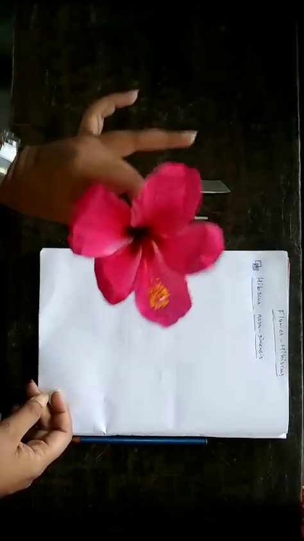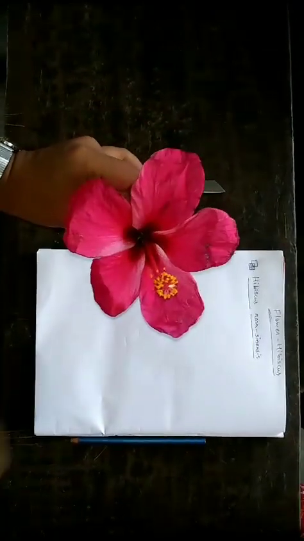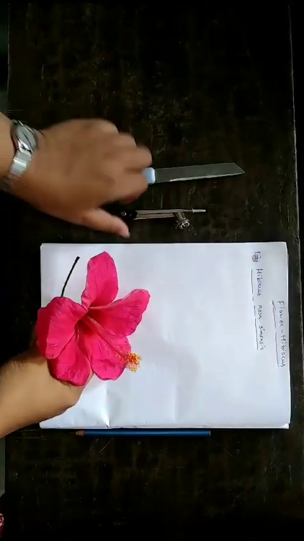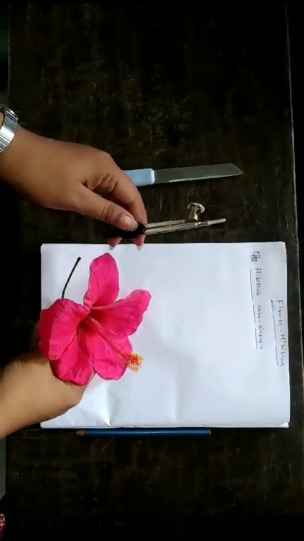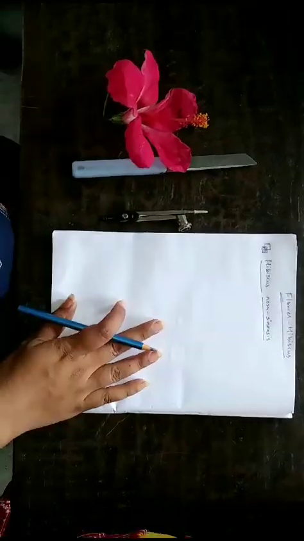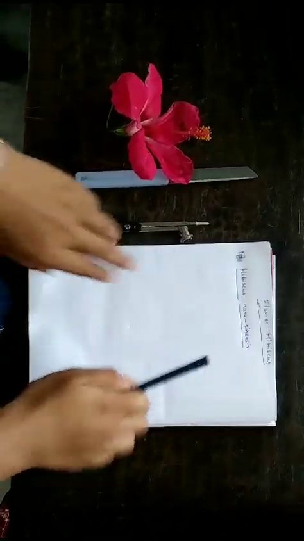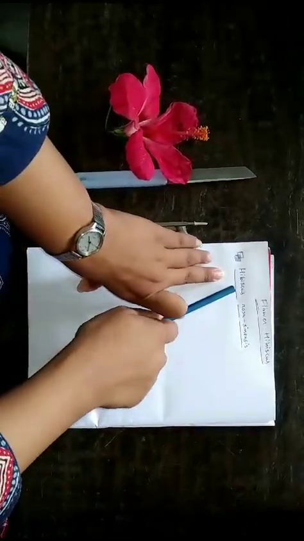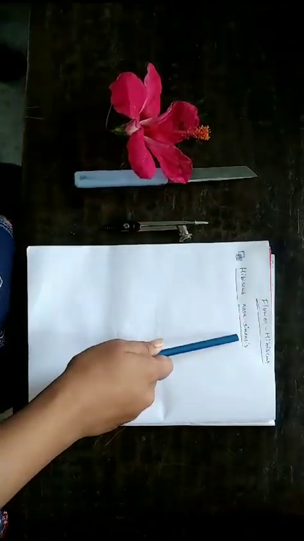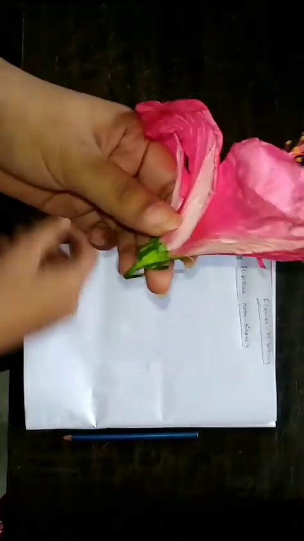Today we are going to dissect a hibiscus flower. So we need a knife and a compass for dissection. We can also use a safety pin or needle instead of it. So the scientific name of hibiscus flower is Hibiscus rosa-sinensis. So now we are going to dissect it.